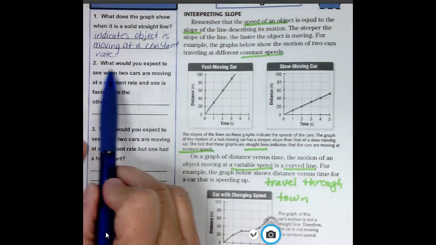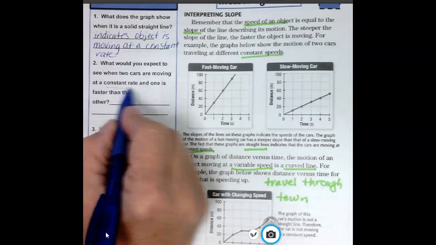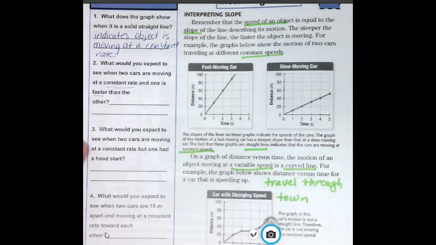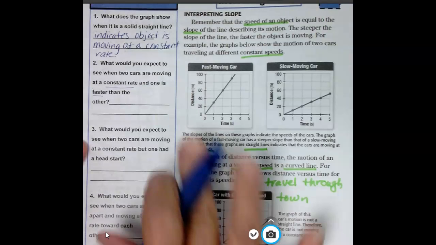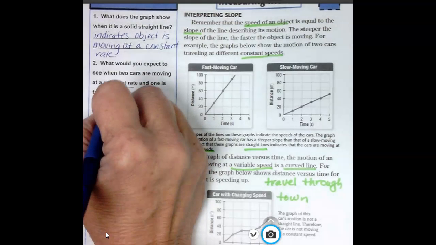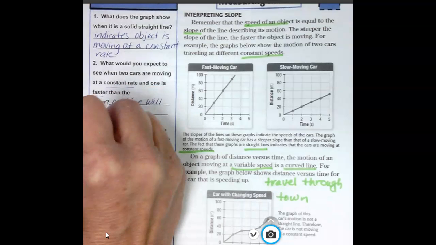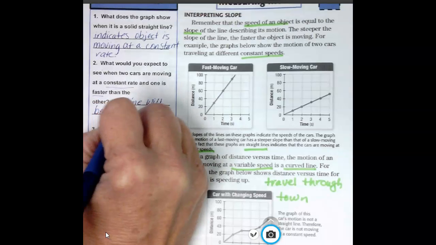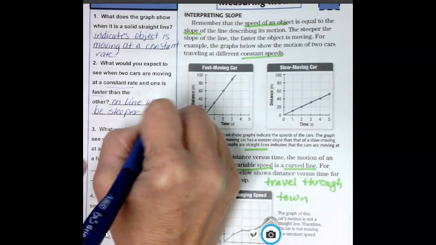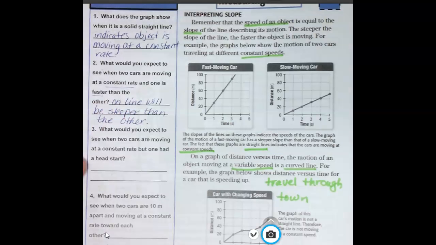Okay, next one. What would you expect to see when two cars are moving at a constant rate, but one is faster than the other? Okay, so that might be an example here, slow moving, fast moving. So hopefully you see that one line will be steeper than the other. Okay, and in particular, the faster is steeper, right?